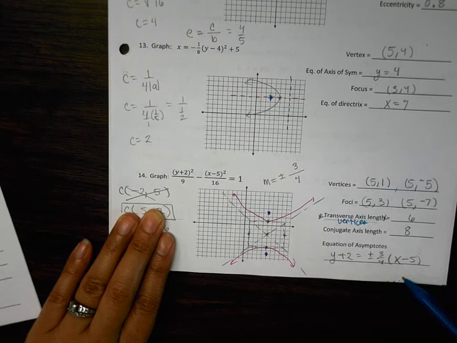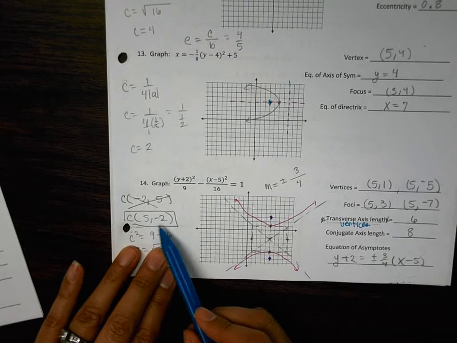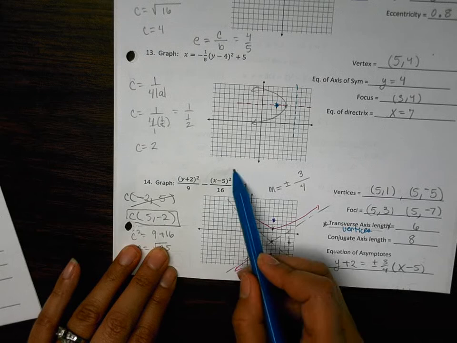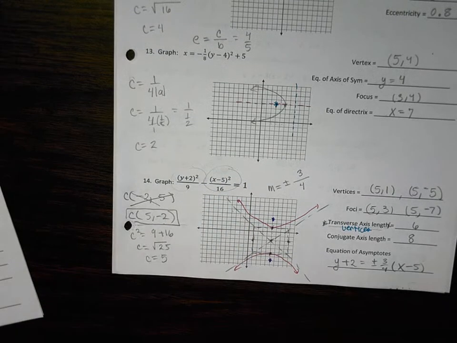Why is it 5, -2? X came second, Y came first. Does that make sense? That you will have to remember. Transverse is the vertices, conjugate is the non-vertices. See the full page.